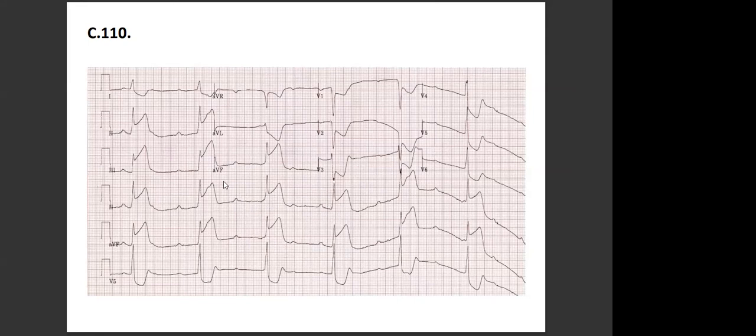Now let's see, what can I see here? First of all, it's rhythmic, yes? We can agree, it's rhythmic. The heart rate is very slow, because by counting, 1, 2, 3, 4, 5, 6, 7, 8, we do have 8 big squares. So 300 divided by 8 is around 30-some. So 30 beats per minute, very slow.